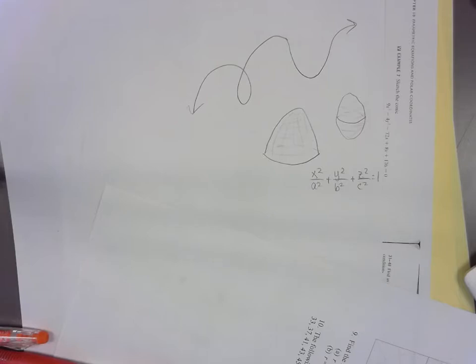And for 5, it looks like Z might be going to both positive and negative infinity. For 2, it doesn't look like Z ever gets negative, right? Z is always only positive. So I want to think about one where the Z has to be positive and it could go to infinity.